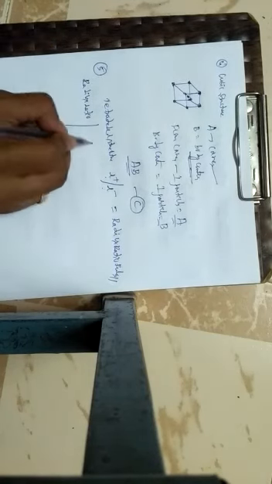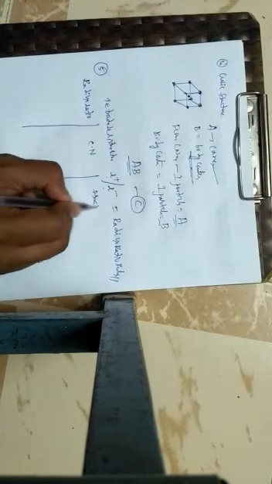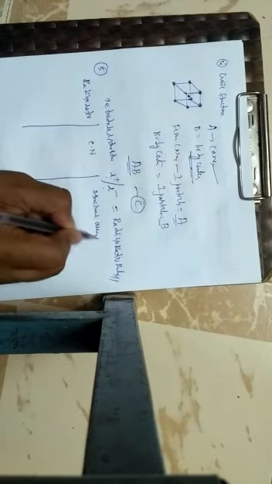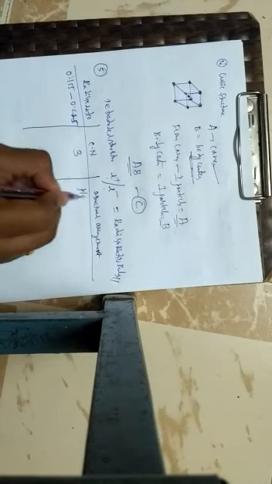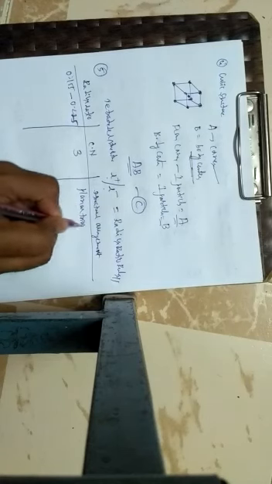You make 3 columns: radius ratio, coordination number, as well as one more column as structural arrangement. According to this, the radius ratio starts with 0.155 to 0.225, which has a coordination number of 3, and the structural arrangement is planar triangular.